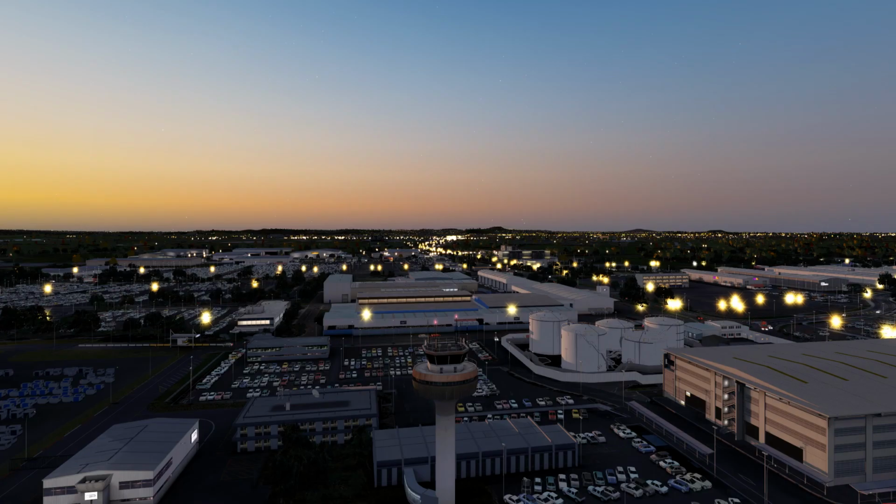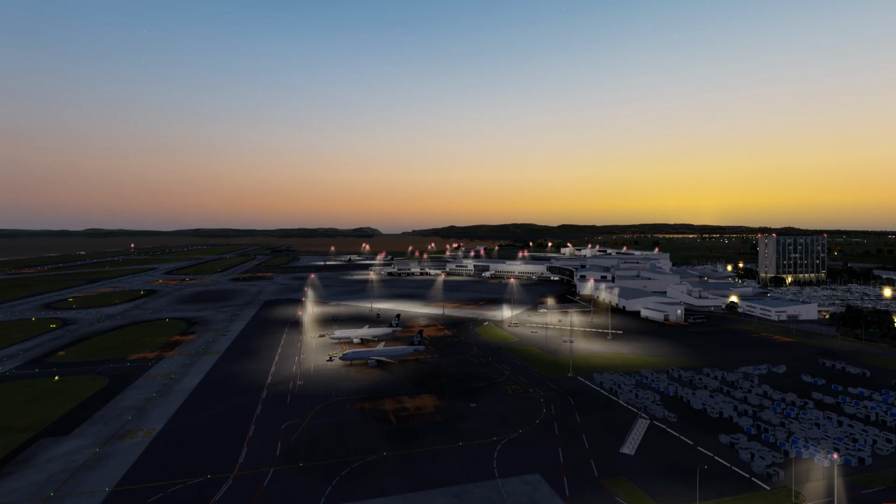So another little look at the internal area behind the domestic area. Control tower there, nicely lit. And finally looking across the international terminal. So let's have a look at the same thing at night time, see what it looks like.